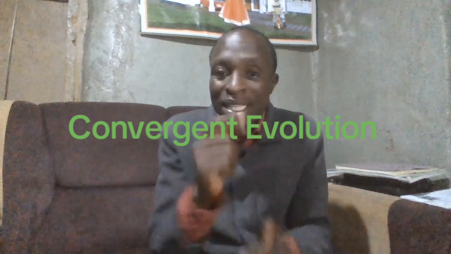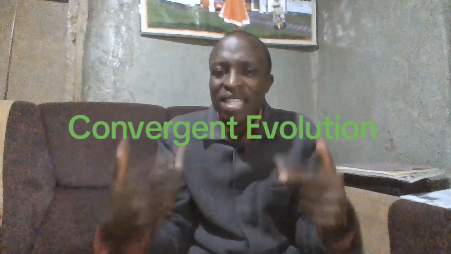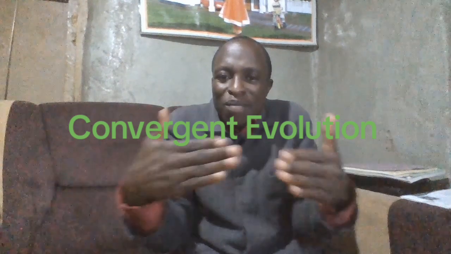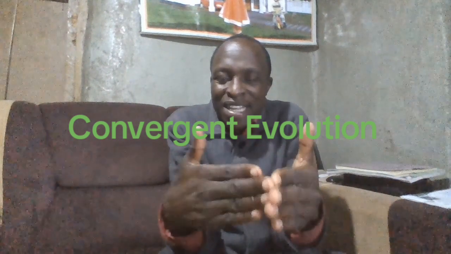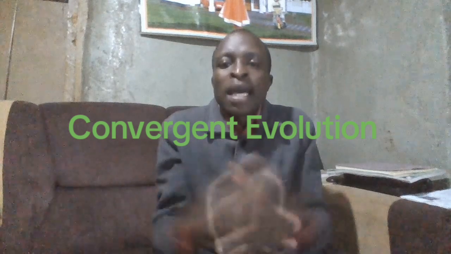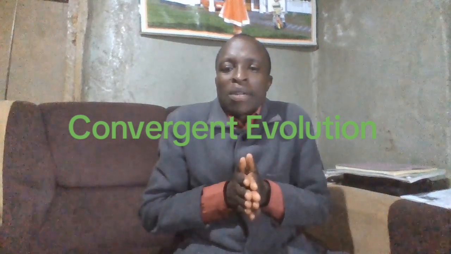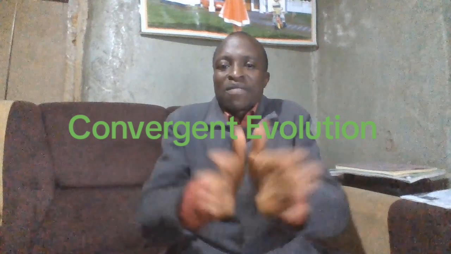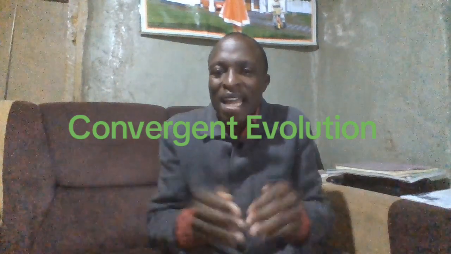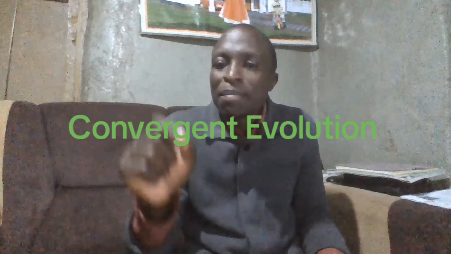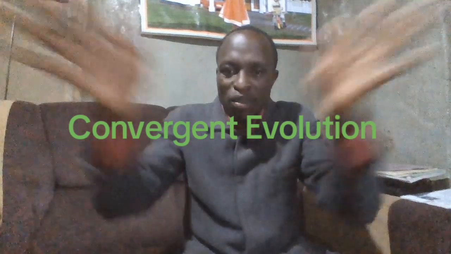Because what are analogous structures? These are structures with different embryonic origin made to perform the same function. Convergent evolution. Homologous structures are structures with the same embryonic origin but they are modified to perform different functions. No wonder they contribute to divergent evolution or adaptive radiation. You have to adapt differently.